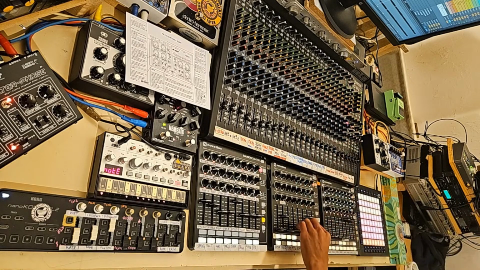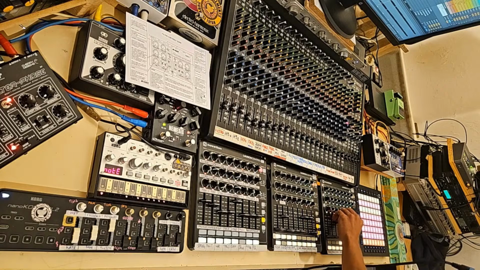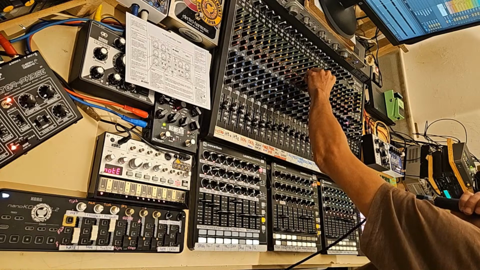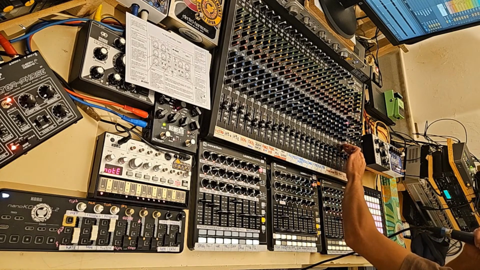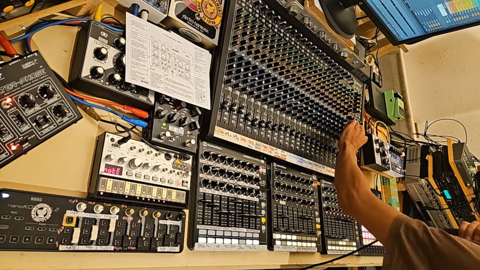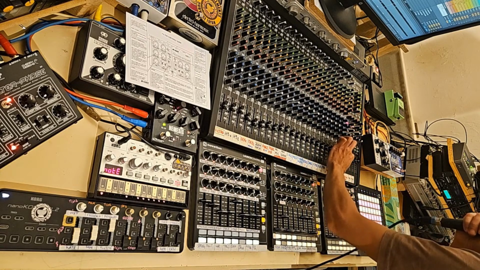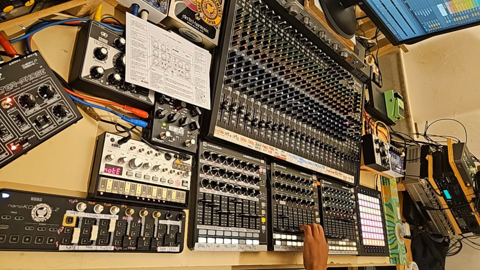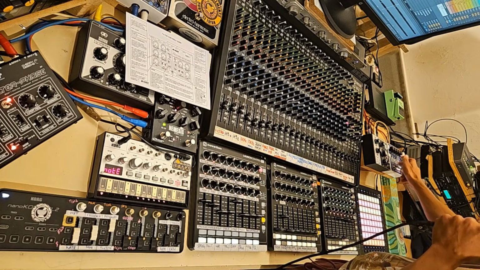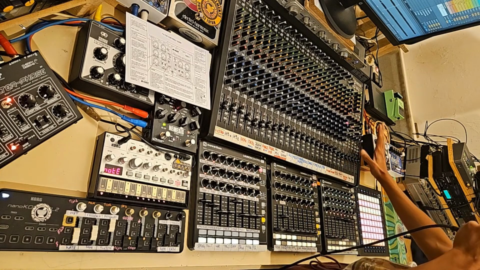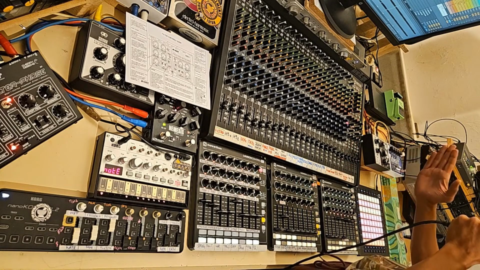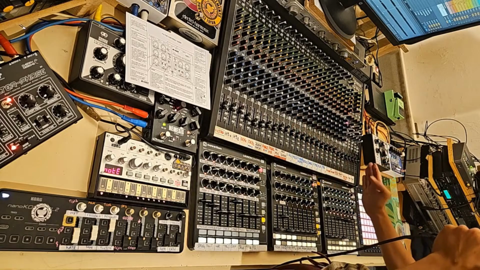I can also send some piano to this room verb. In this example, this reverb, which is this one here, is set up, and I don't touch it during the whole mix because its role is to be the room verb for everyone to go inside it.